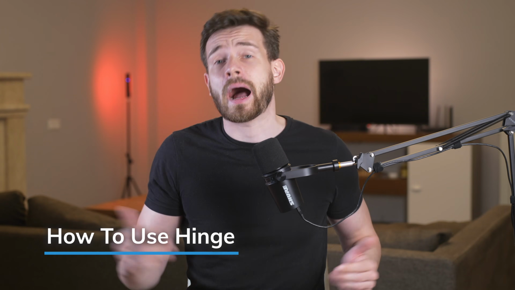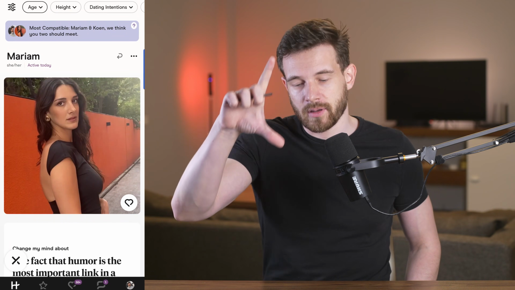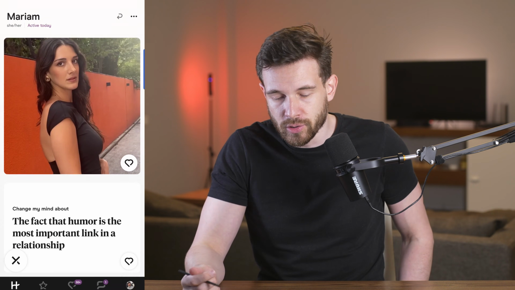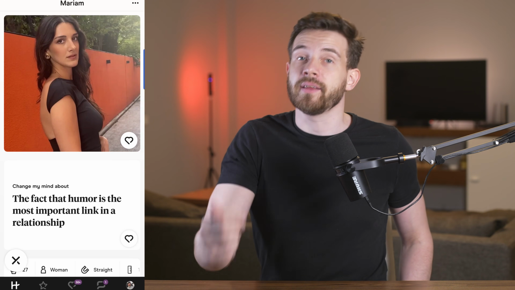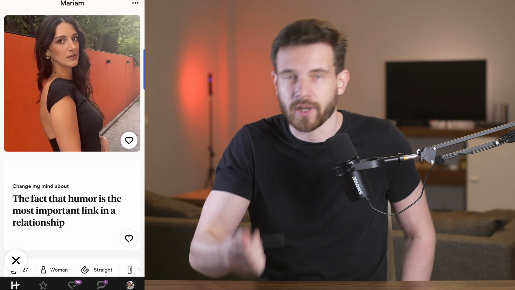Now let's talk about how to actually use Hinge. So in order to do that, we have the different icons in the bottom bar, right? So first we've got to go to the liking part. It's a feed. You get people recommended to you based off of a Hinge algorithm that they think you might want to swipe right on or that you might want to like.